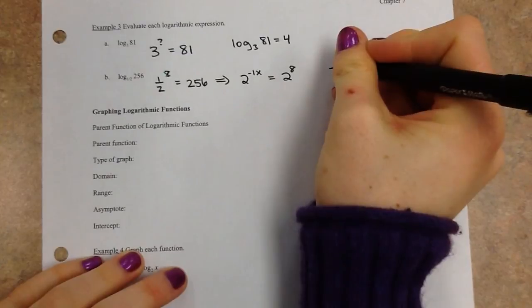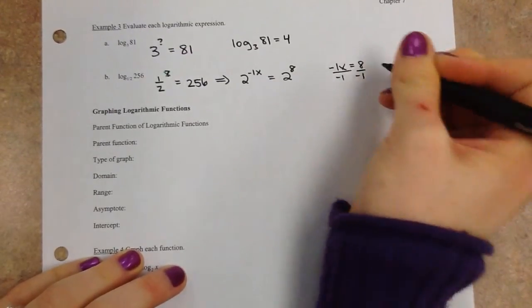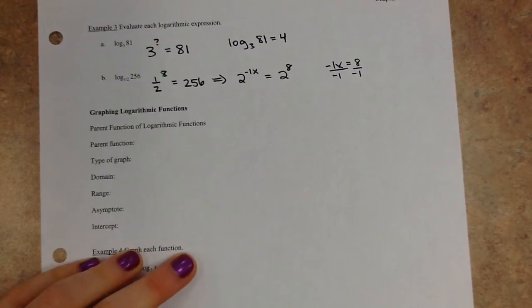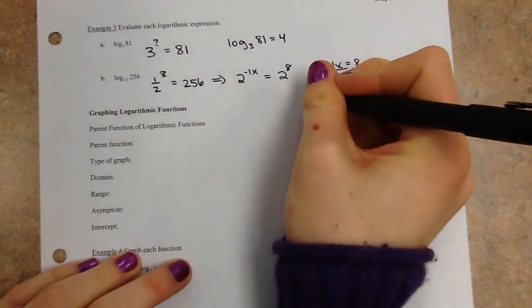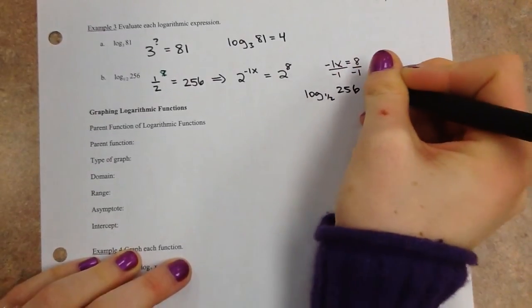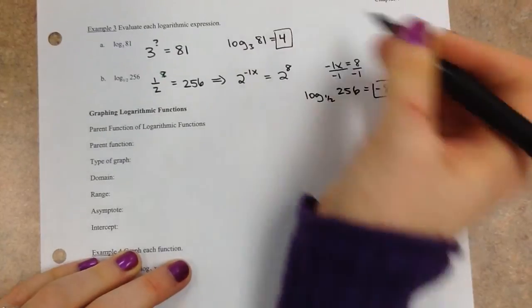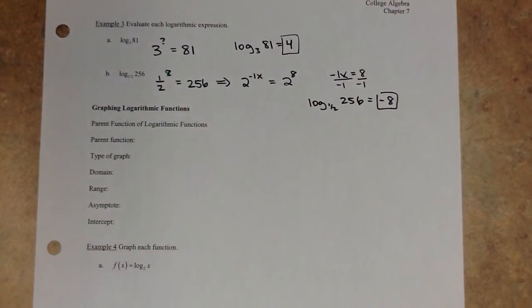So if you set negative 1x equal to 8, you can divide both sides by negative 1, and we end up with negative 8. So what that means is that log base 1/2 of 256 gives us negative 8. All right, so this is our official answer, it's just the number on the end. That means that 1/2 raised to the negative 8th power gives us 256.